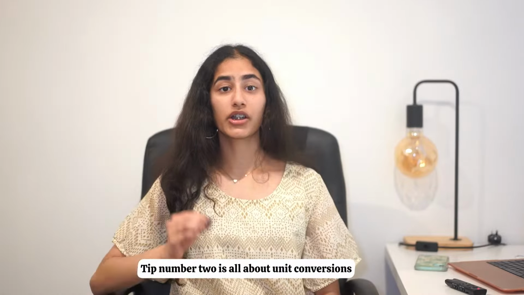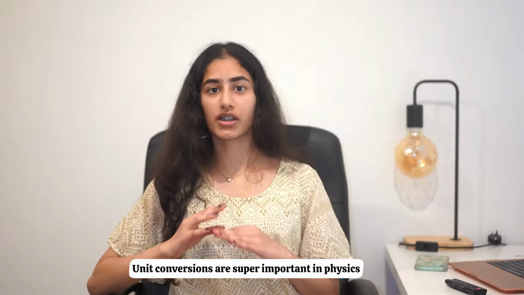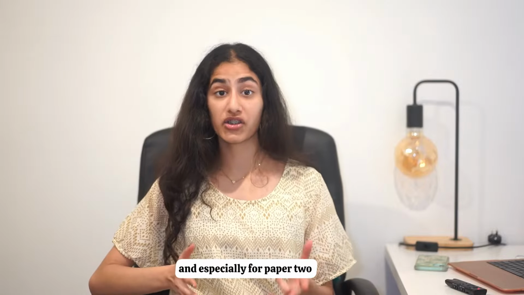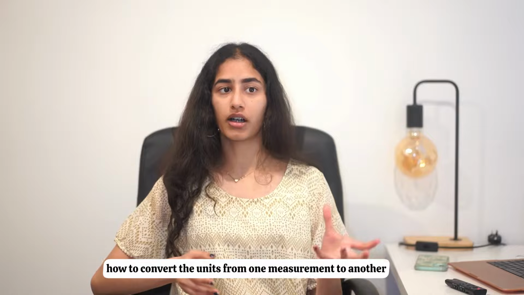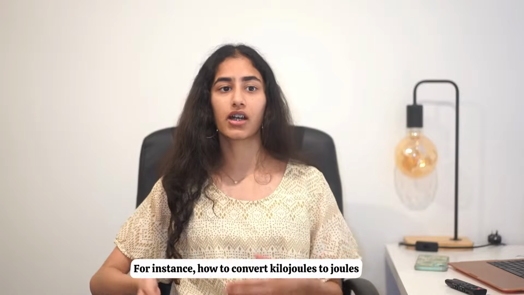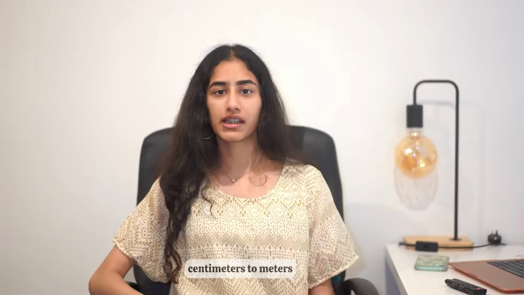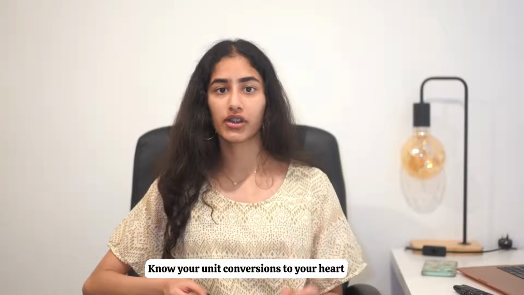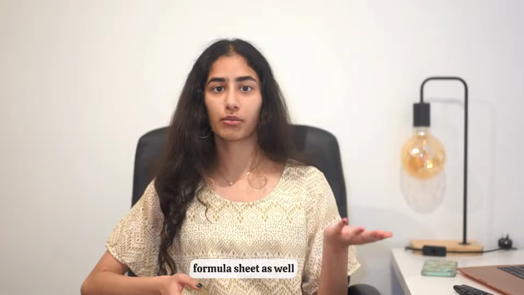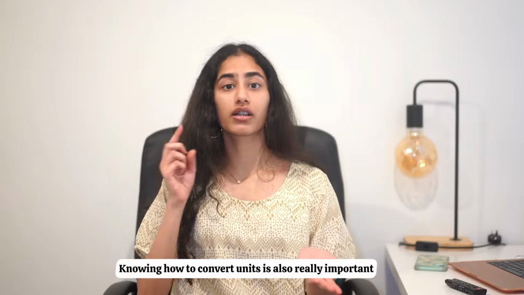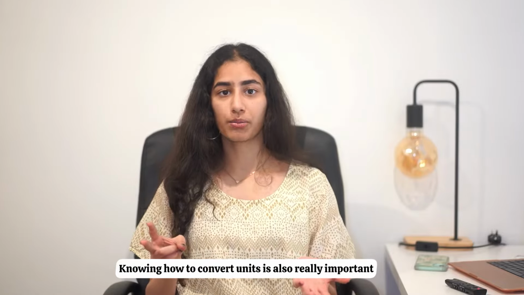Tip number 2 is all about unit conversions. Unit conversions are super important in physics, and especially for paper 2. Make sure you guys know how to convert the units from one measurement to another. For instance, how to convert kilojoules to joules, centimeters to meters, volts to millivolts, things like that. Know your unit conversions to your heart, and make sure that you keep it aside with your formula sheet as well. So knowing the formulas is really important, knowing how to convert units is also really important.